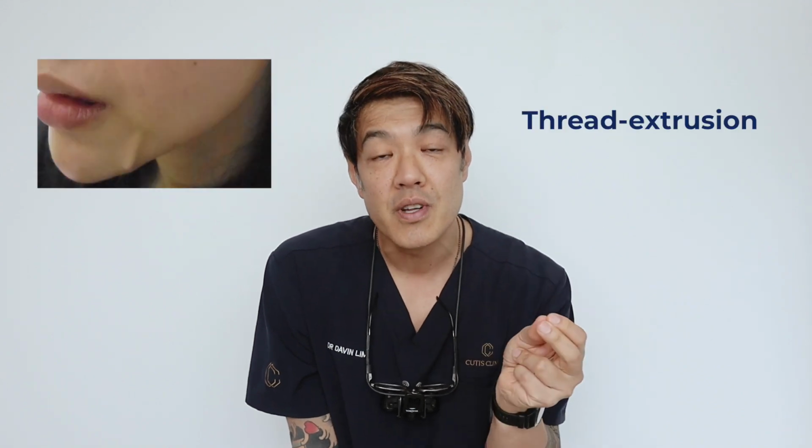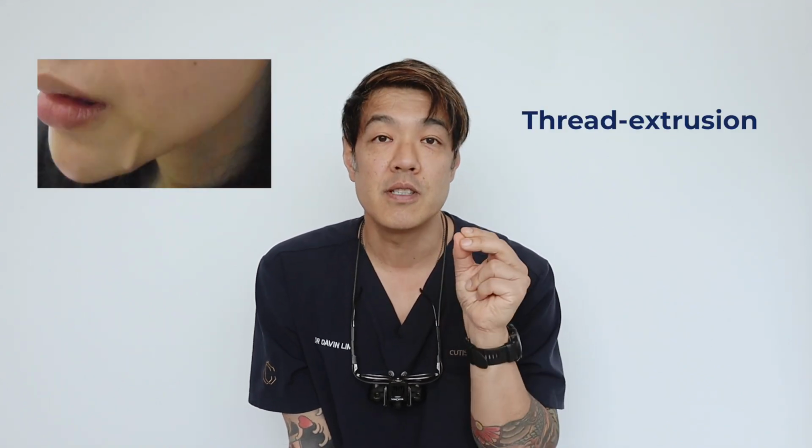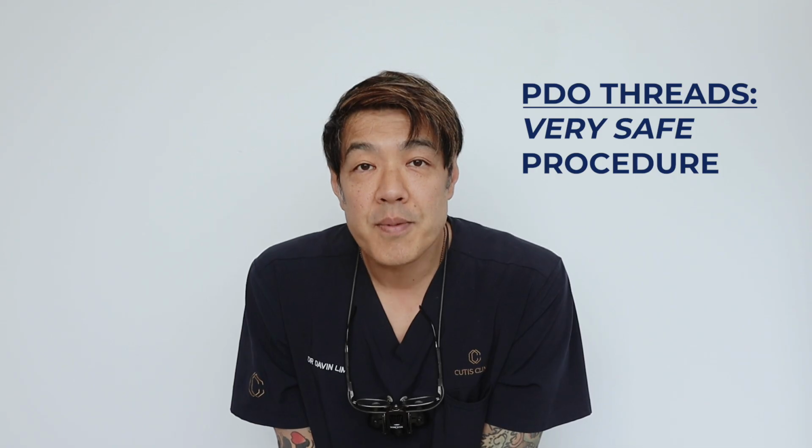Once again, it's very different from suspension threads or barbed threads, because with barbed threads, generally speaking, we need to put the threads in, pull the threads to get traction, and then tie a knot and fix that thread. Generally speaking, for suspension or barbed threads, you are going to feel the knot, and there may be some thread extrusion or thread show, especially if your dermis is really thin. In the context of PDO threads, it is a very, very safe procedure, especially if the injector places it superficially.